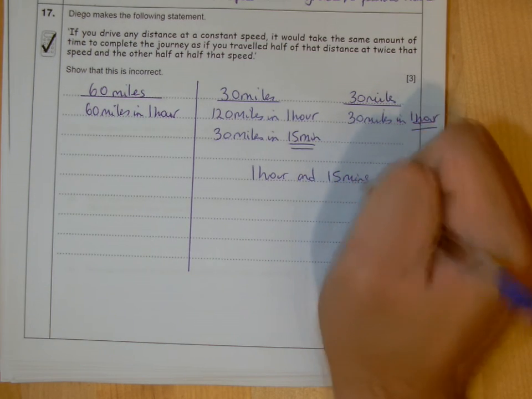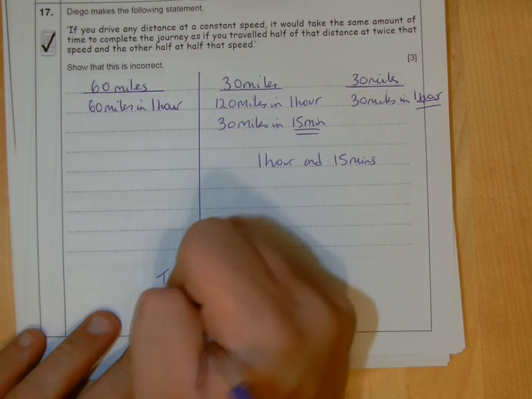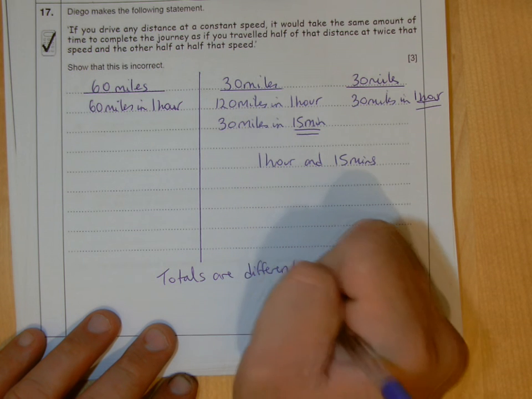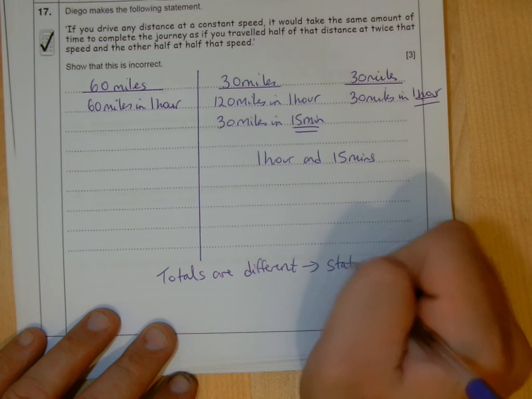So the total times for both are different. So we can say the totals are different. So the statement is incorrect.